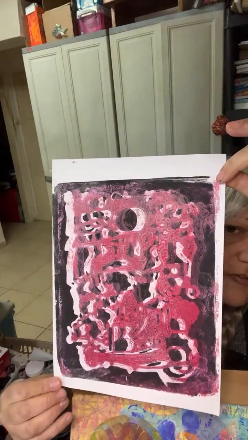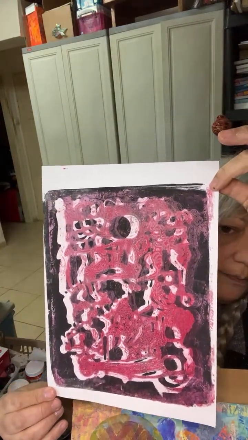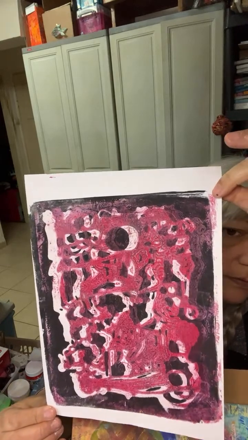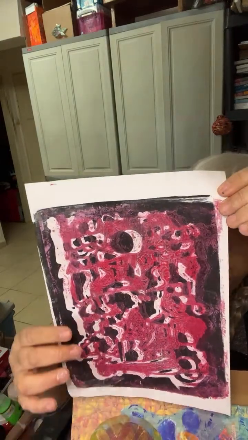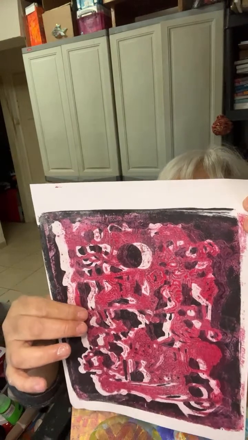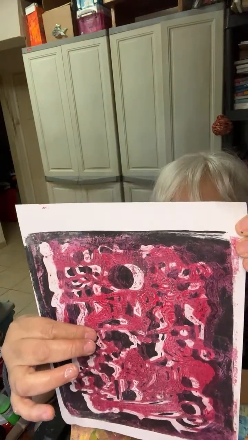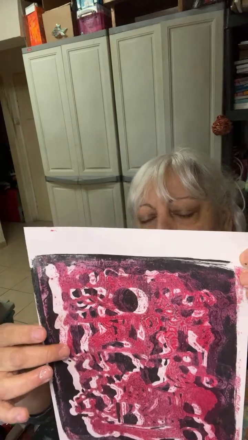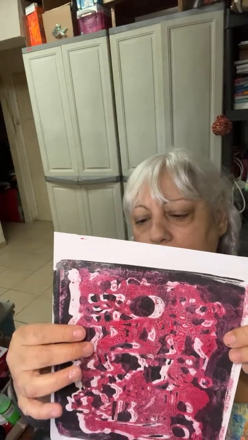Here. This is an offset print. You see? You do one, and then the other, and then maybe a third, and one of them is the silhouette, and the other could be the part inside, the forms, and then you do another one with gray or any other color, and it shows.